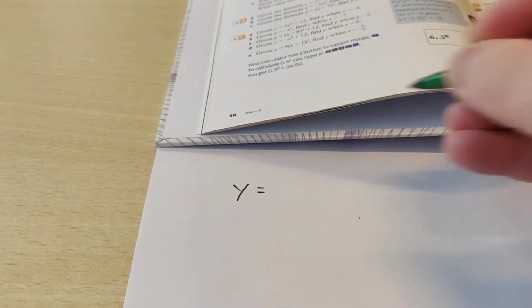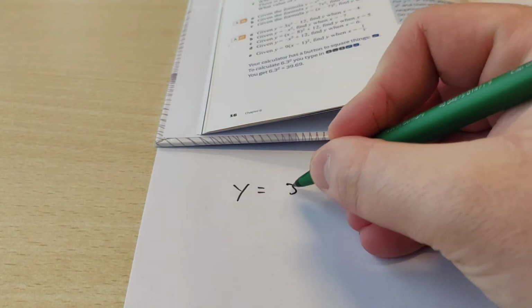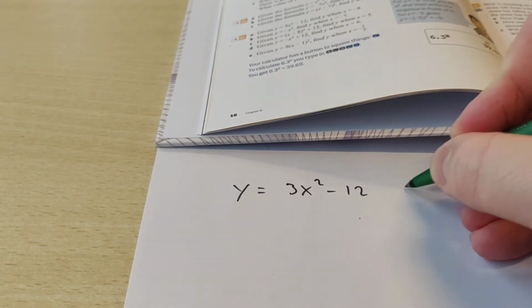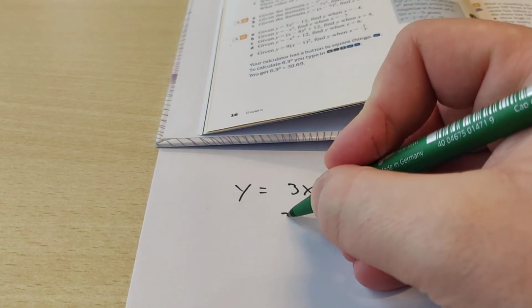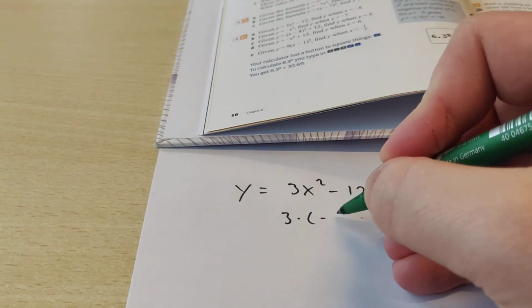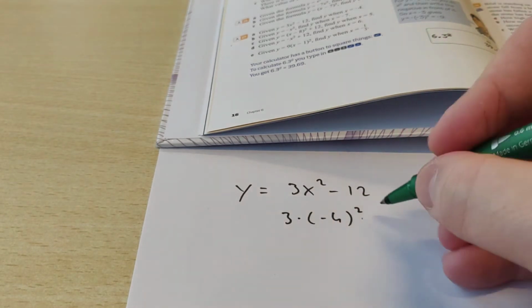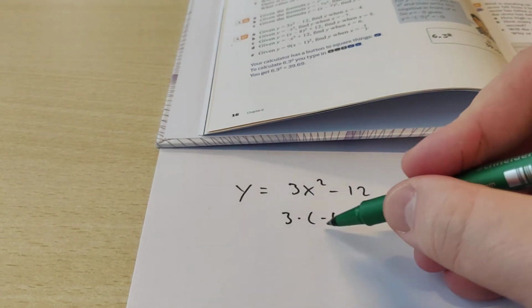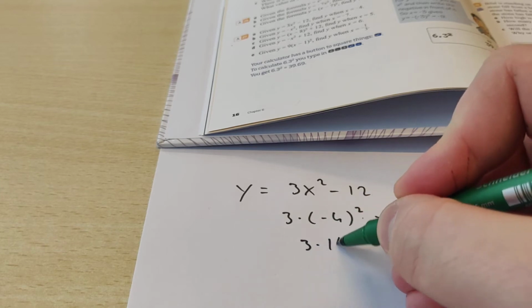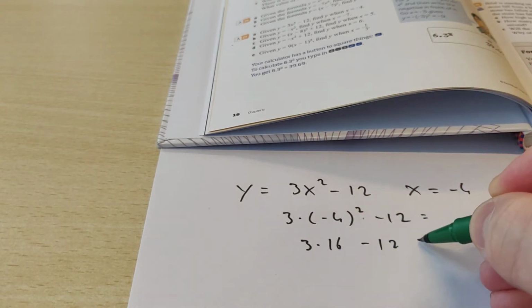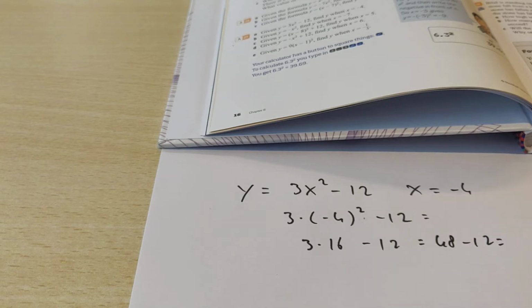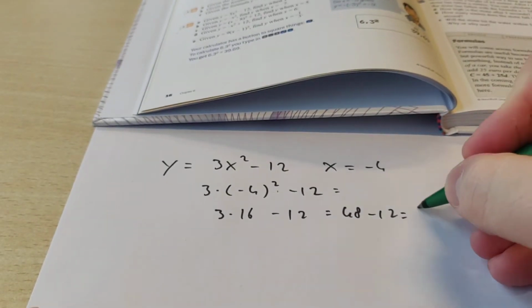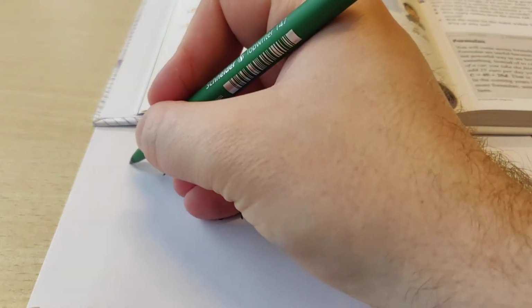So we calculate what y is. I'm just going to copy the formula first: 3x squared minus 12, and now I know that x is minus 4. So the minus 4 goes over here, and if the x is negative, then you have to put it in brackets. Like that. And then if we calculate this, it's going to be 16. So 3 times 16 minus 12. And 3 times 16 is 48, and 48 minus 12 is 36. This is the answer for A.